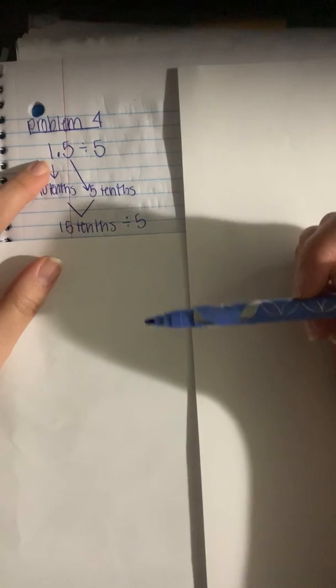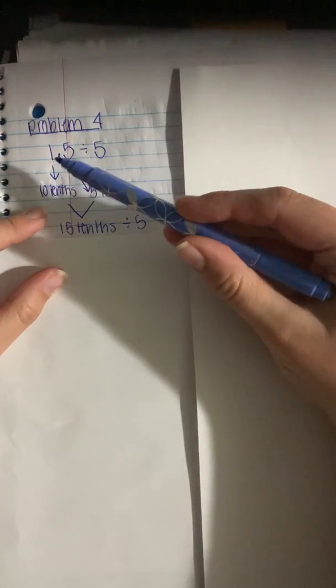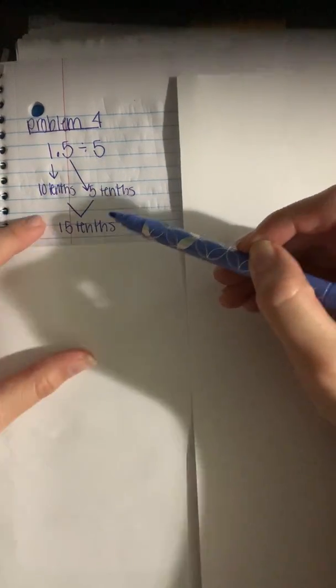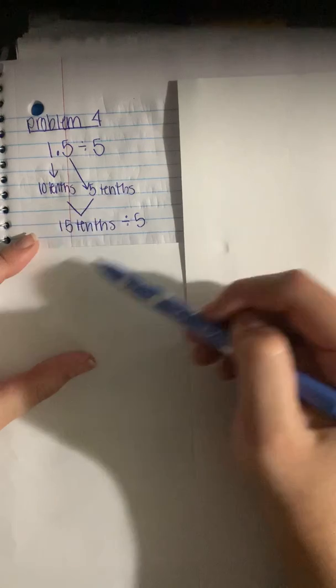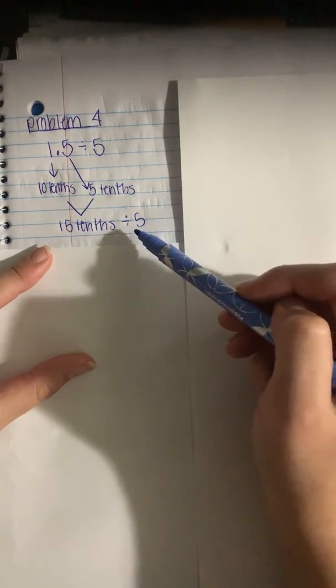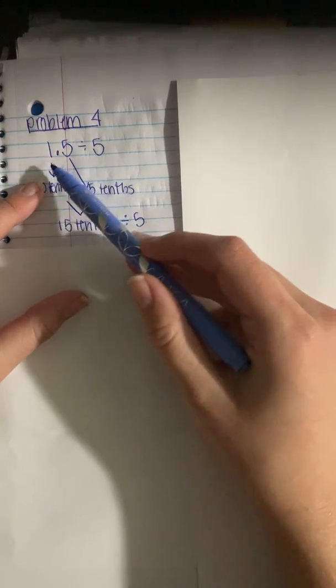So if you see a problem that says 1 5/10 divided by 5, I can regroup my 1 into 10/10, and I have 5/10 here. So now I'm only working with 15/10. If I take my 15/10 and divide it into 5 groups, that's a lot easier to me than seeing 1s and 10ths and trying to break up that 1.